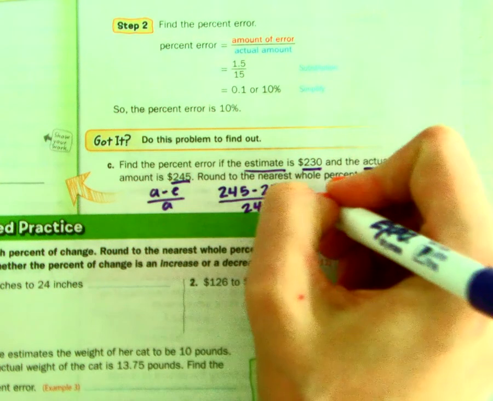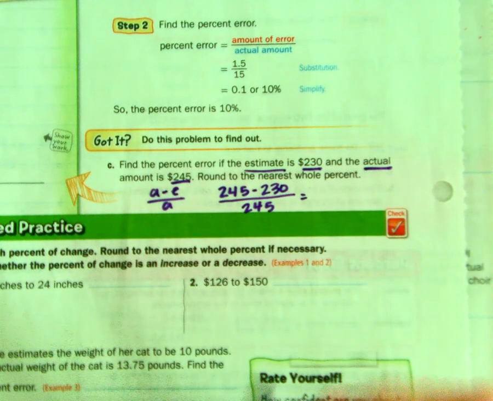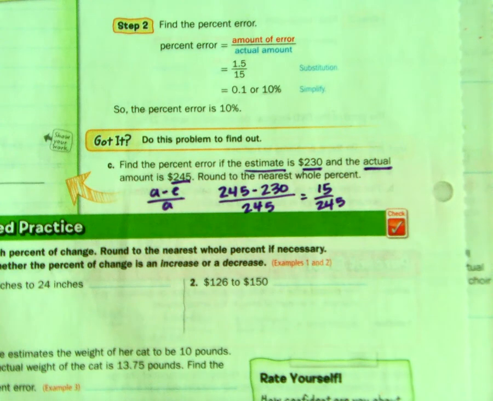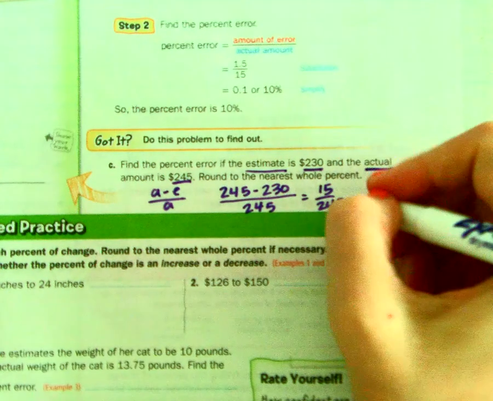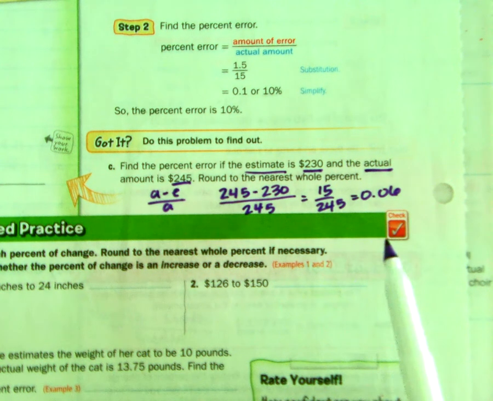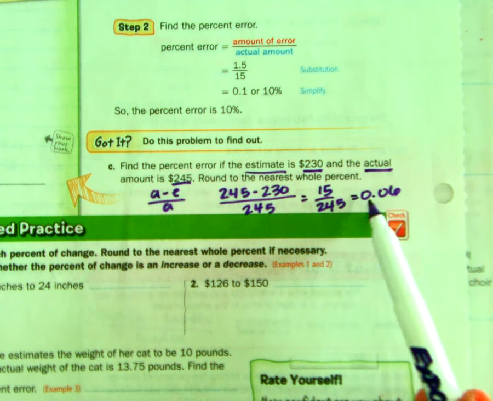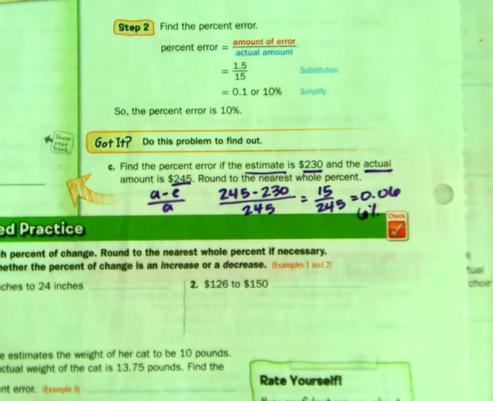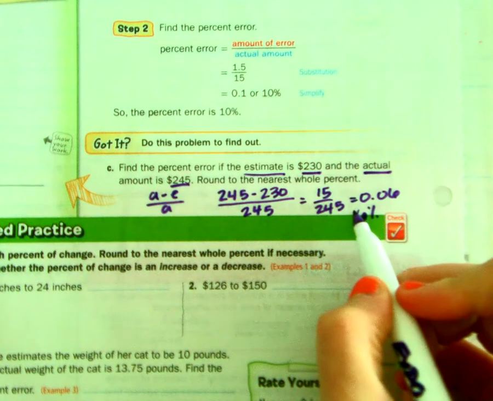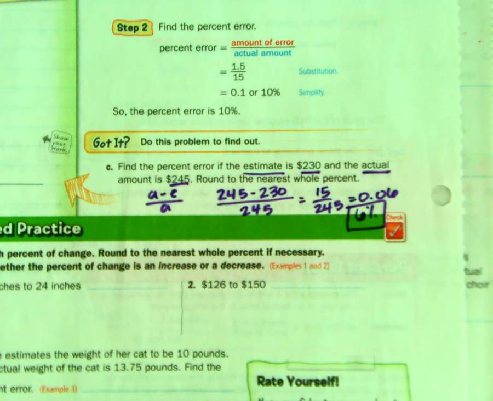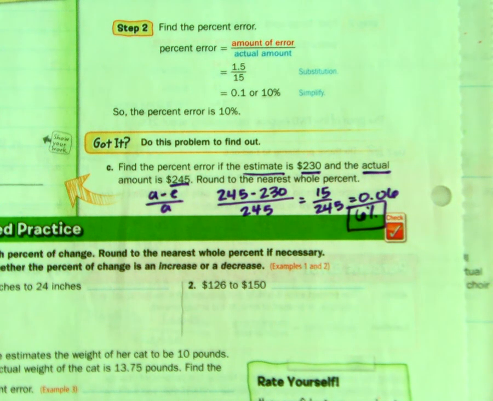Again, I'm going to simplify this. 245 minus 230 is 15 over 245. And then I need to simplify that, so I divide numerator divided by denominator, and I would get 0.06. Again, I want a percent error, so I want to know what percent did I have an error by. So I got to change my decimal back to a percent, so I move it 2 spots to the right, or I take it times 100. When I do that, I get 6%. And again, it said round to the nearest whole percent, which this is the nearest whole. So we would say we have a 6% error. When we went to calculate our amount, we were under by 6%. We had an error of 6%.